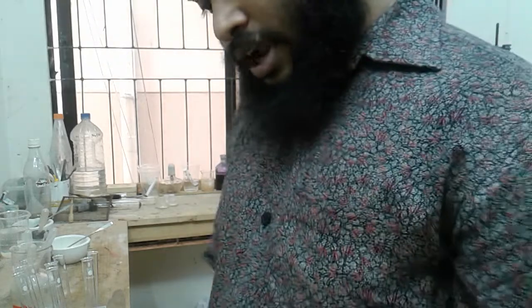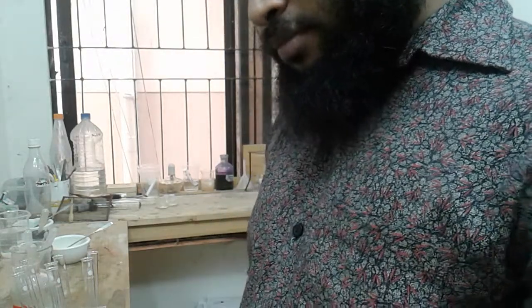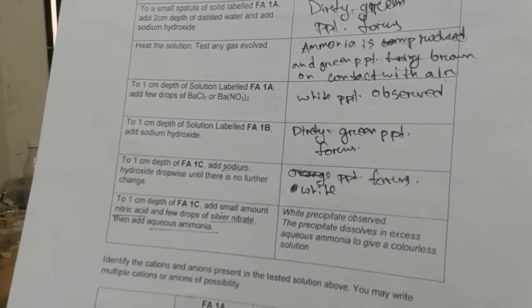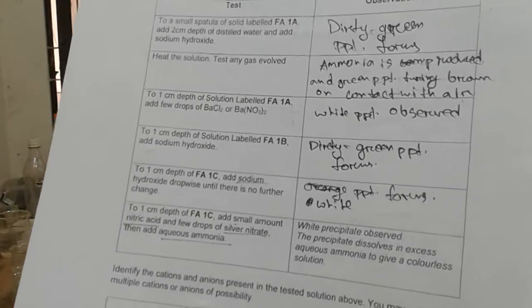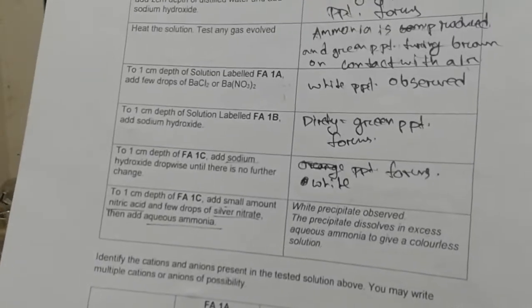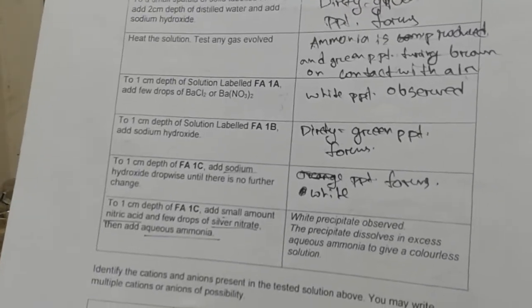Okay, now 1 centimeter cube depth of solution labeled Fa1B, add sodium hydroxide, and also look at the test of Fa1C, because it's so disgusting to hold this paper and show it again and again. Just look. Okay, so I am taking Fa1B.